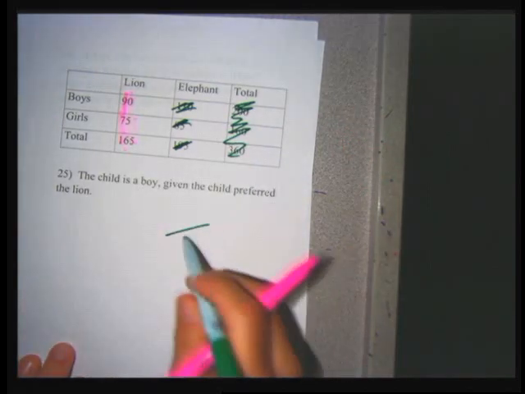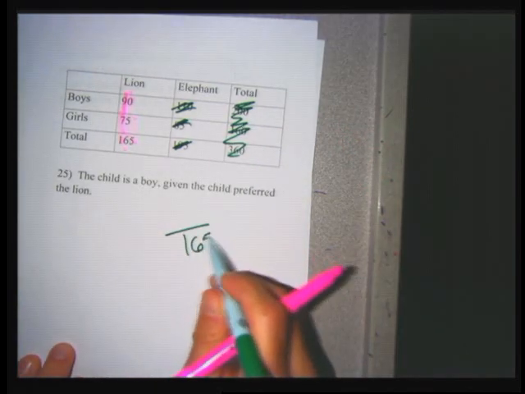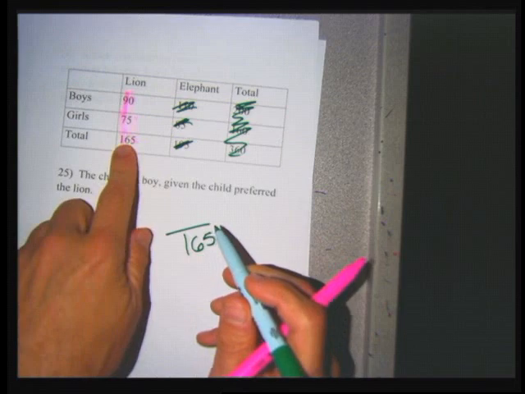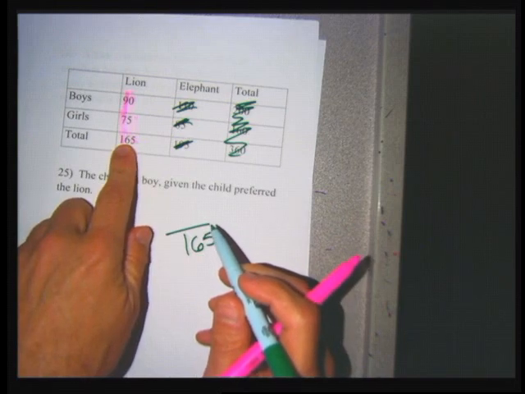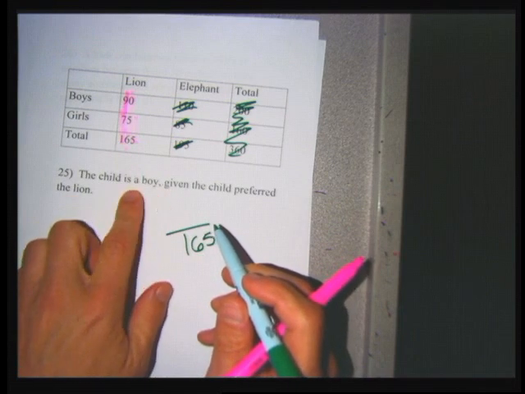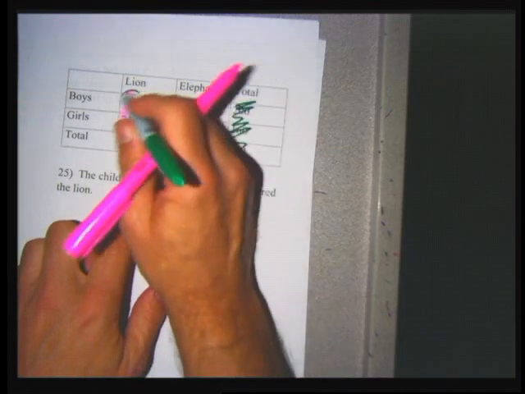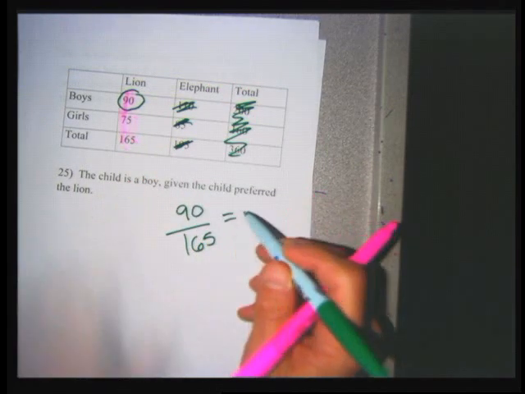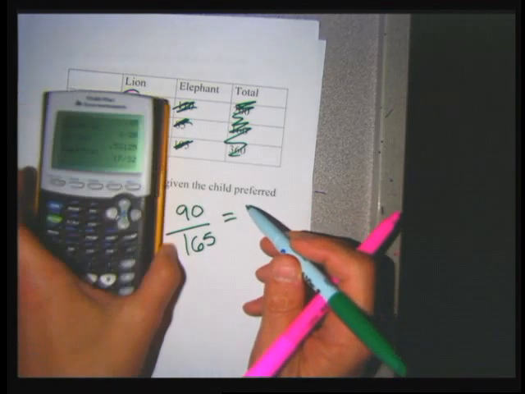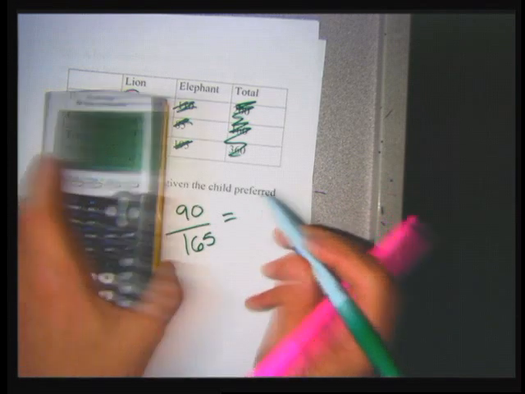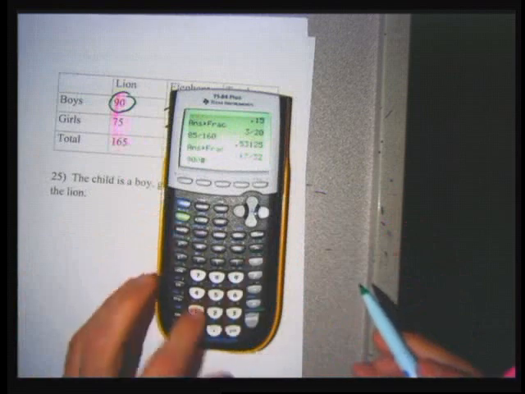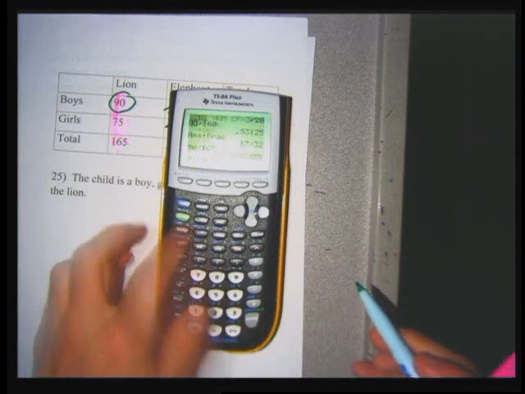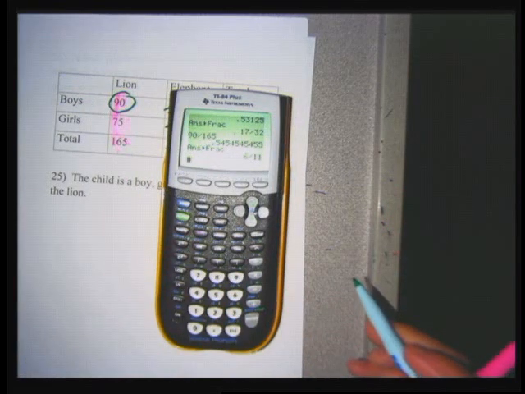The denominator for my probability question is going to be 165 because that's the total of this column. Now I go to before the word given, it says the child is a boy. Among the highlighted data, there's 90 boys that are featured. So it's going to be 90 over 165. Math, enter, enter. So I'm going to write 6 over 11 for my answer.